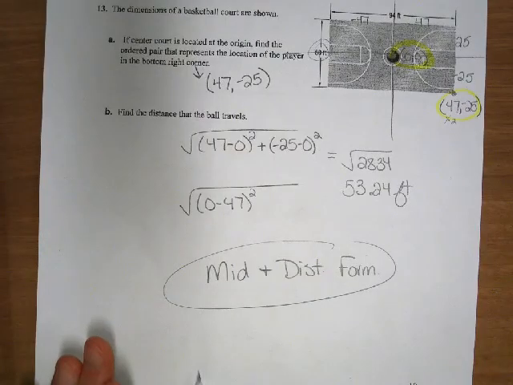Please, please make sure you study your midpoint and your distance formulas because you're going to need those. So make sure you study them.